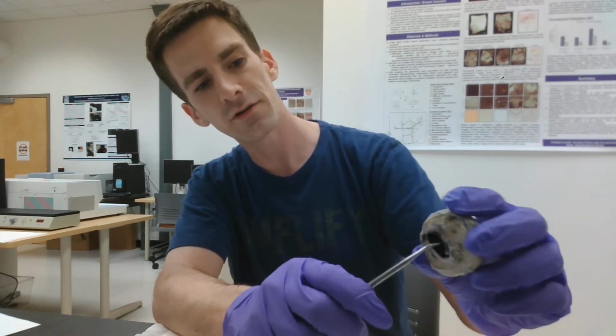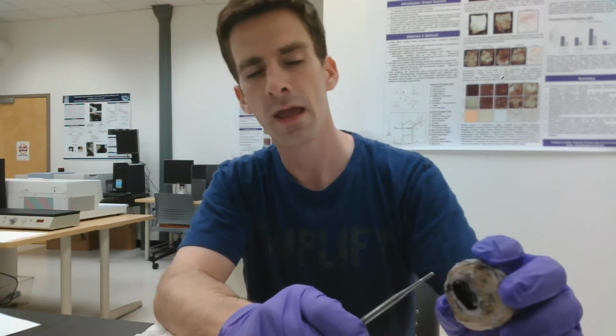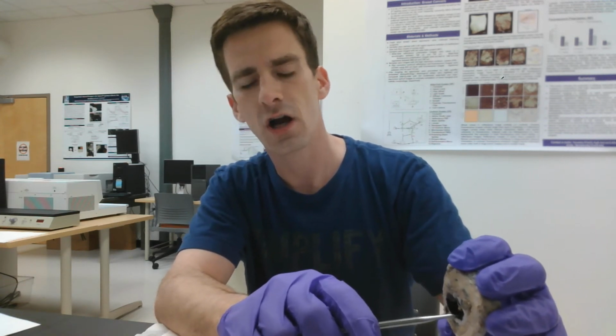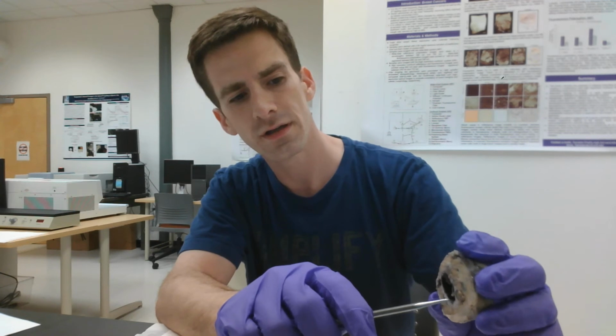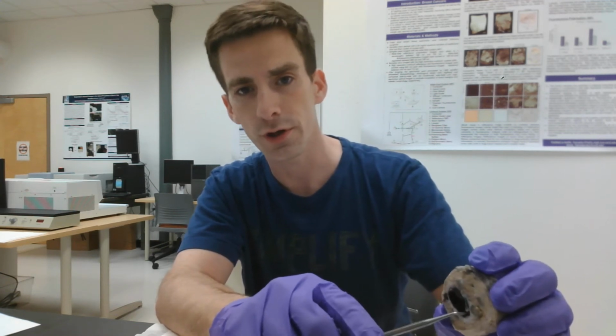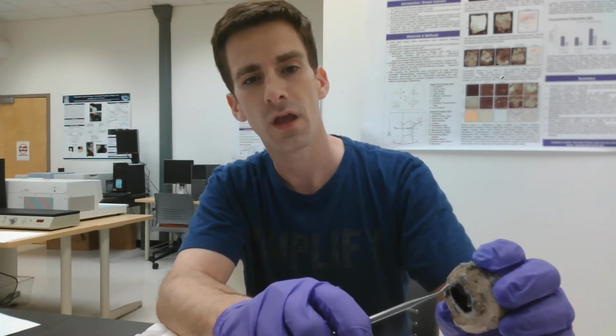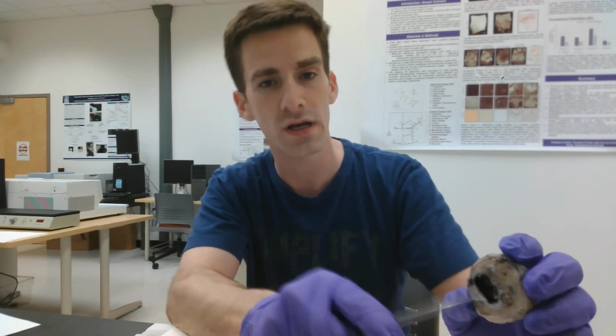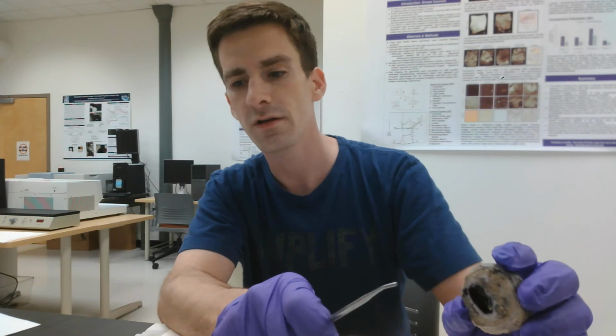So again, here you can see the lens, and there is this gelatinous, colorless fluid called the vitreous humor. The vitreous humor is found in the back of the eye, and it fills the space between the lens and the retina.